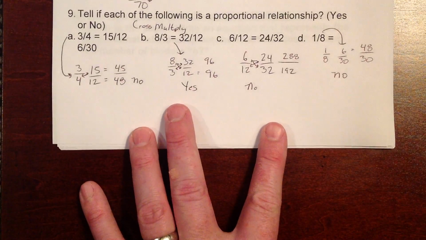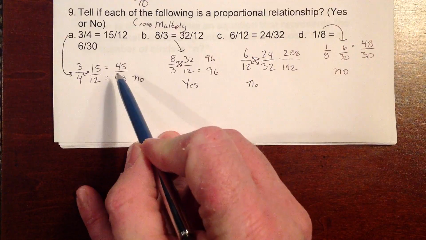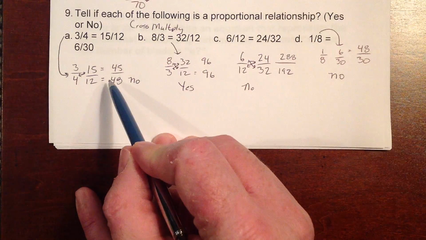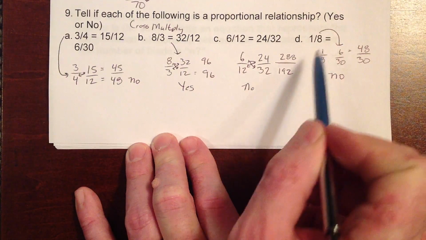I'm not going to spend too much time on number 9. All you really need to do is cross multiply and see if they equal each other. If you want to take your time and go back and pause this, you can. But A was not, B was, C was not, and D was not, because when you cross multiply, those answers did not equal.